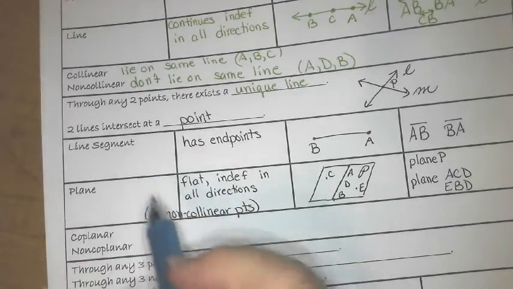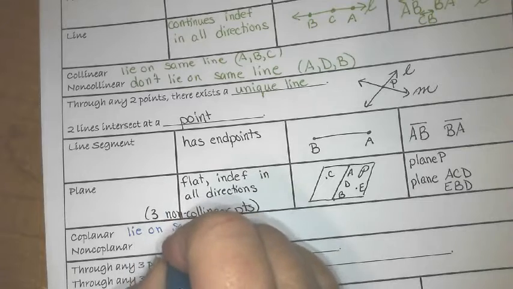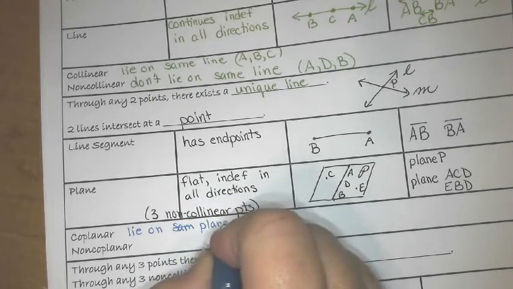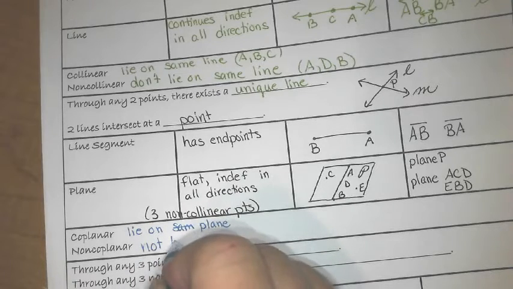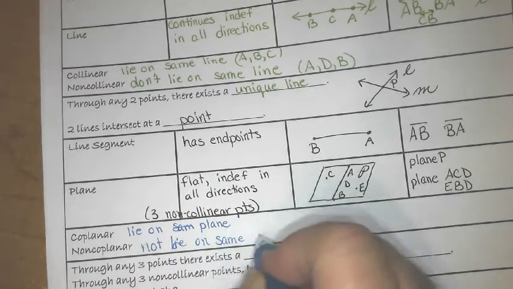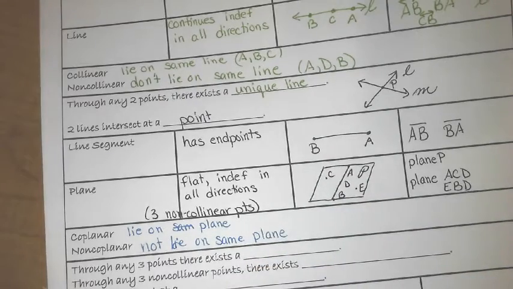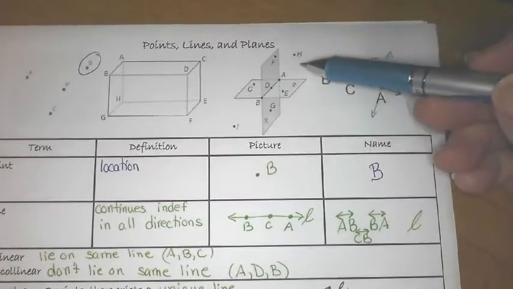So just like collinear and non-collinear, coplanar means they lie on the same line. I'm sorry, on the same plane. And non-coplanar means they do not lie on the same plane. So let's see what that looks like in our picture. So we're looking at this third picture at the top of the page.